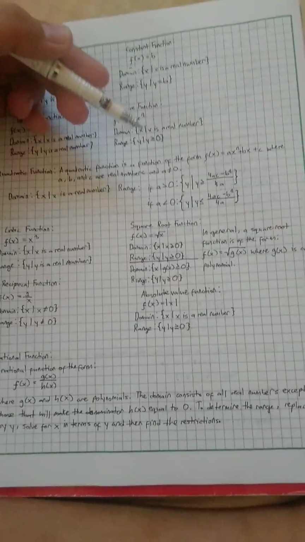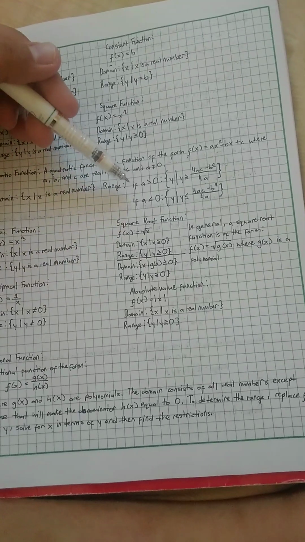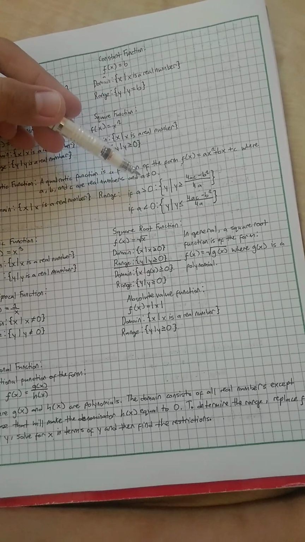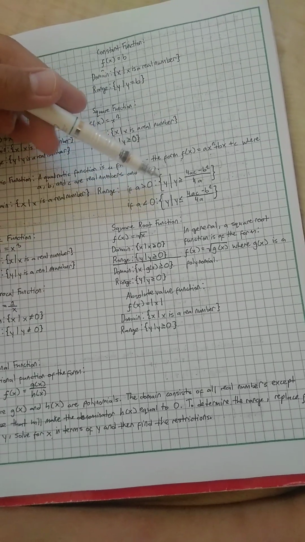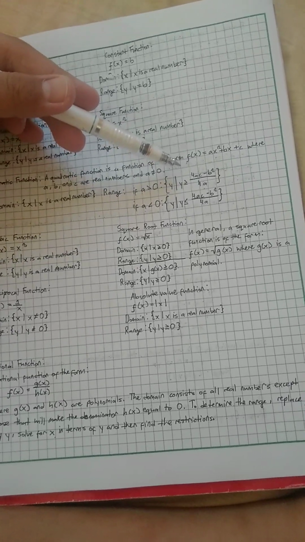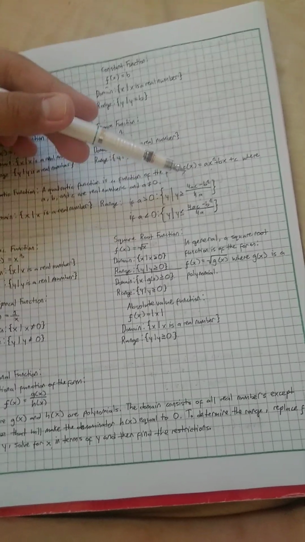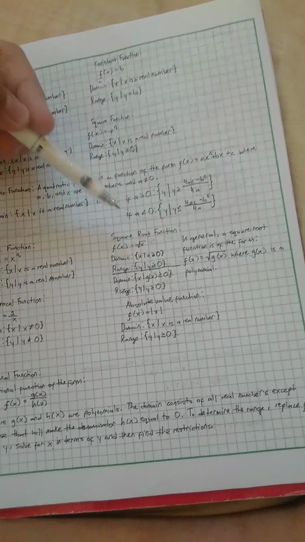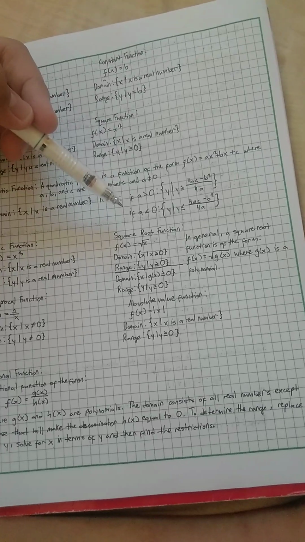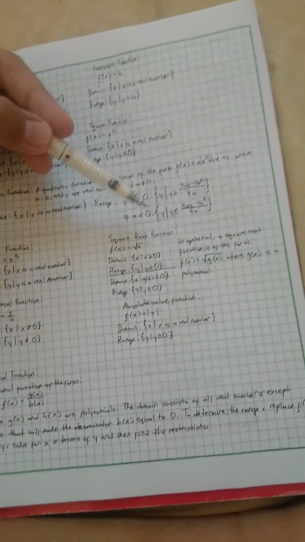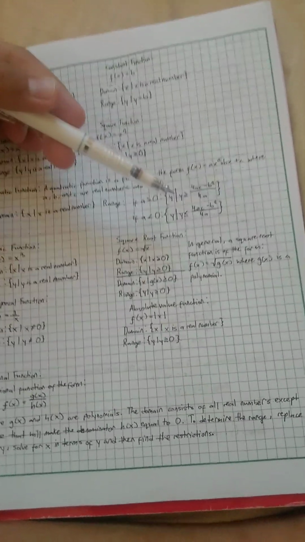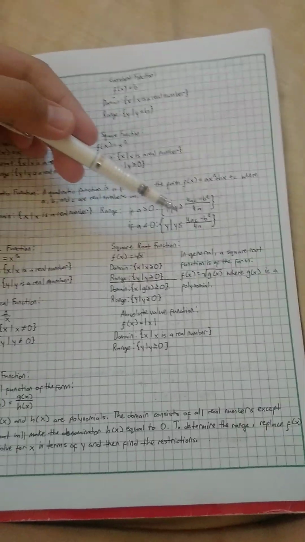For the range, you have to solve with one of these two. If a is greater than 0, then y is greater than or equal to (4ac minus b squared) divided by 4a, in fraction form. Or if a is less than 0, y is less than or equal to (4ac minus b squared) divided by 4a, in fraction form.